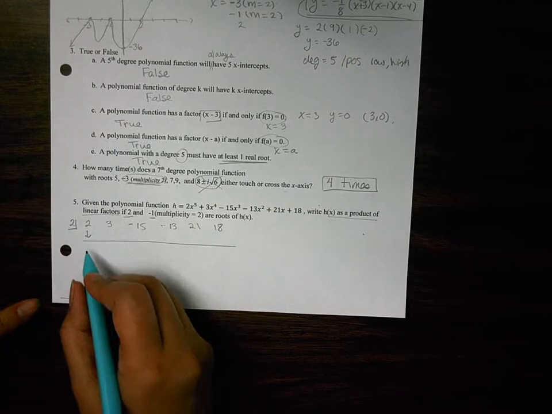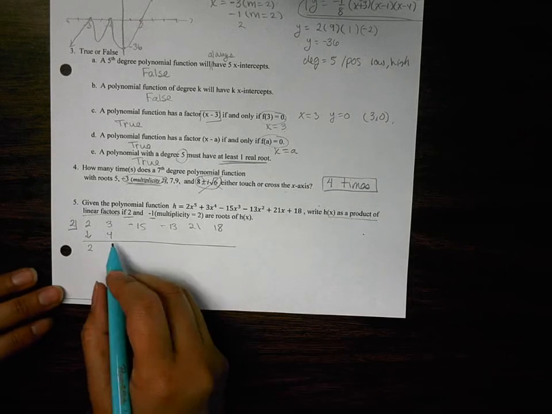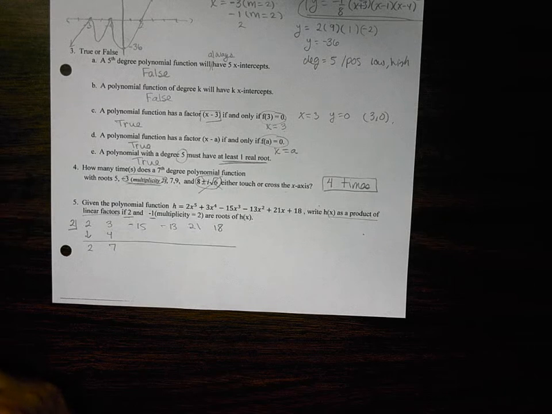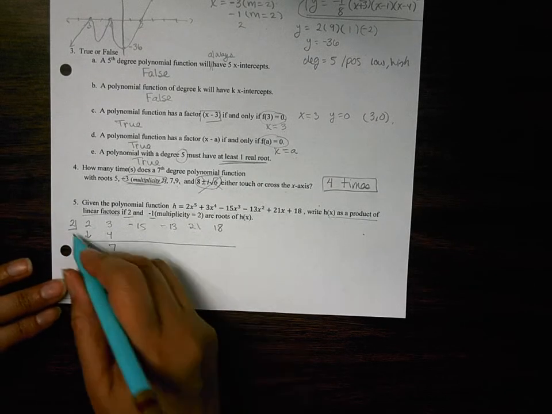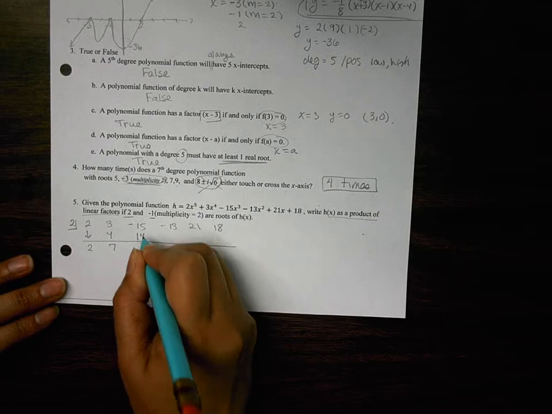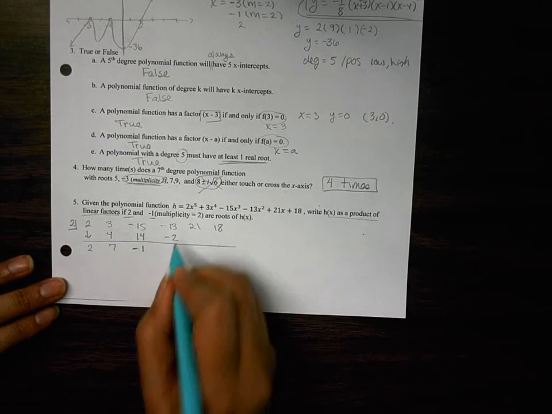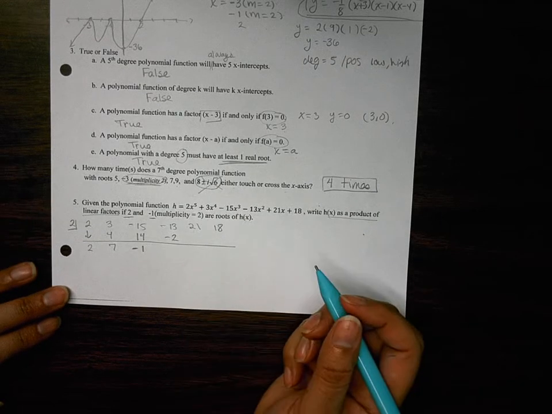Okay, what do we get? 2, 4, what comes next? 7? What should our last number be if they gave us this as a root? 0. Okay. 2 times 7 is... that adds up to... multiplies -2. That adds up to -15.